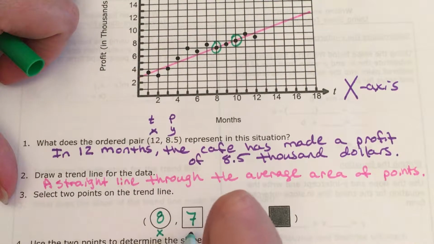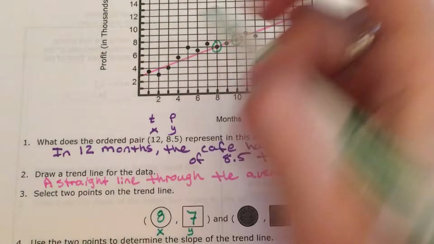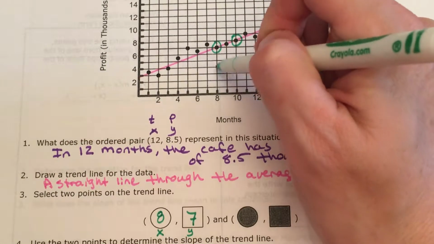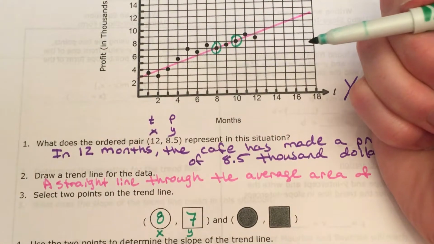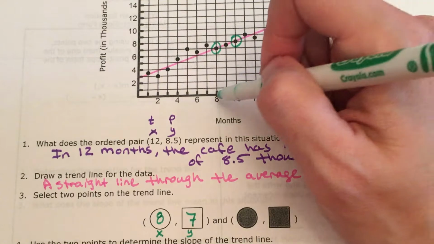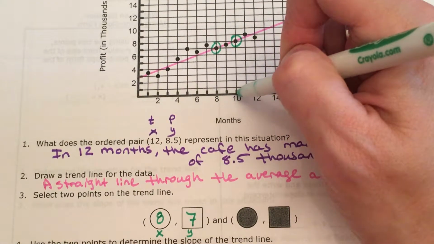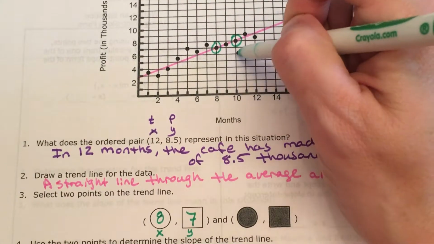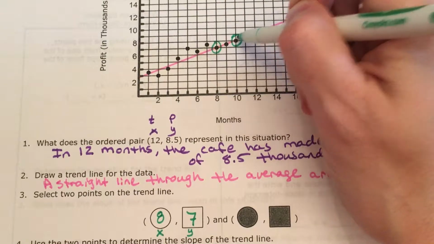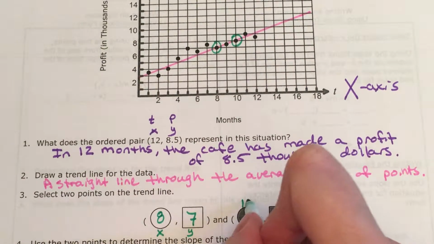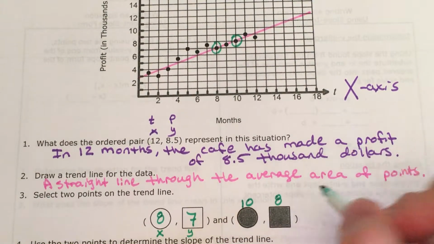Remember, we go x and then y. So it went right 8 and up 7. My second point has an address of 10 and 8. We'll write it above the dot because it got pretty dark.